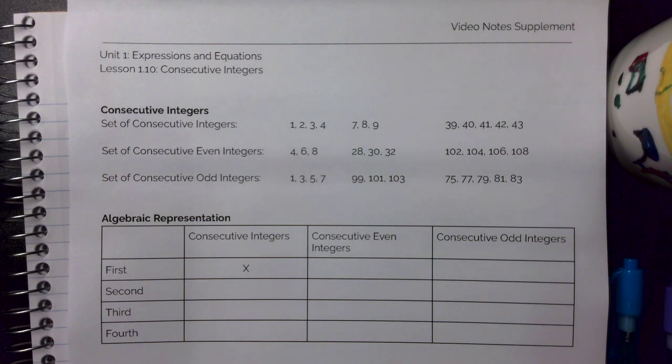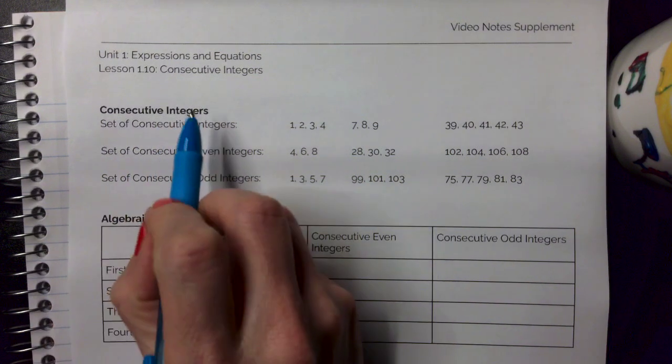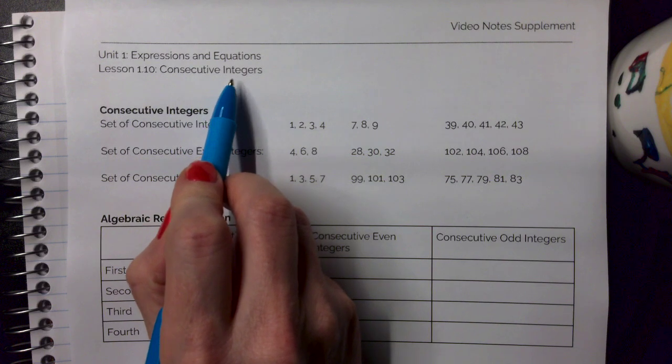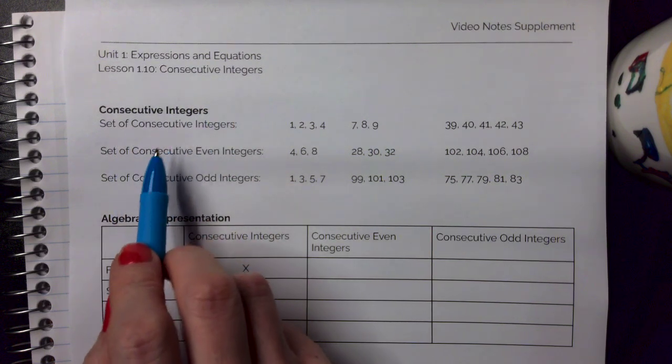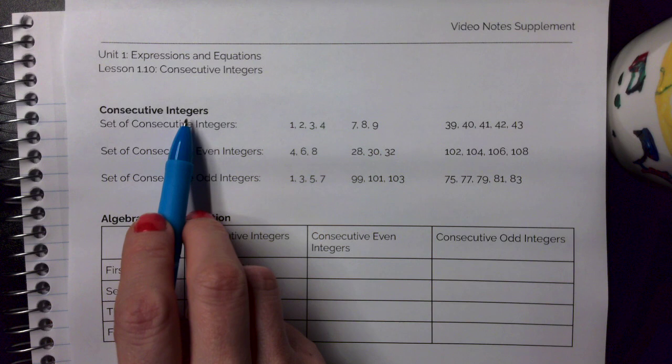Hi, I'm Miss Hall, and this is lesson 1.10, consecutive integers. Let's first review what consecutive integers are.